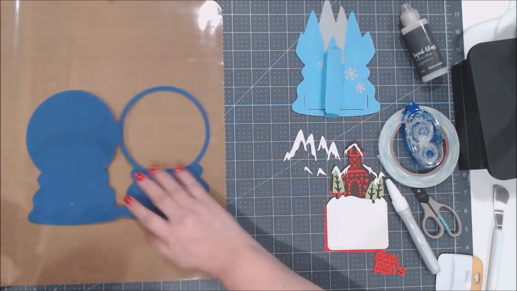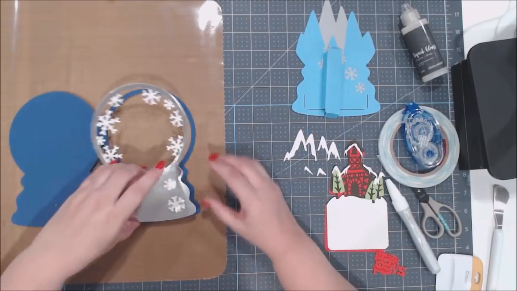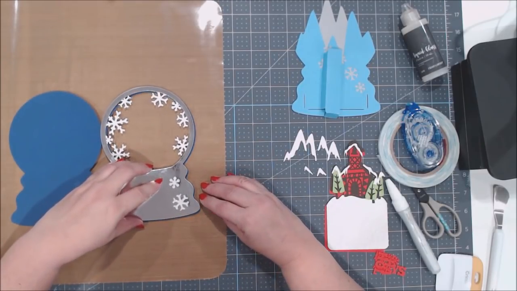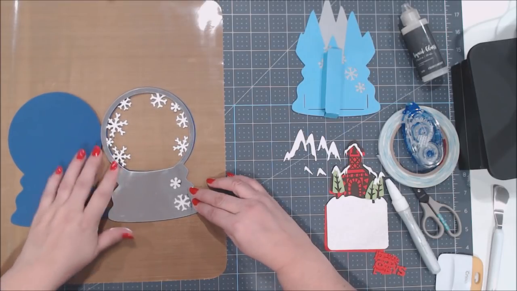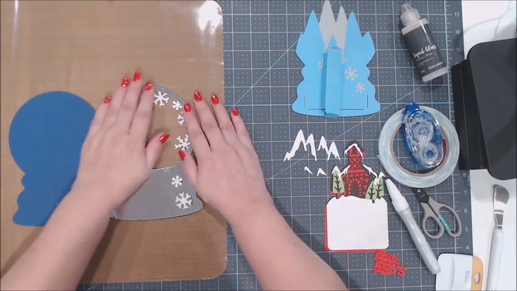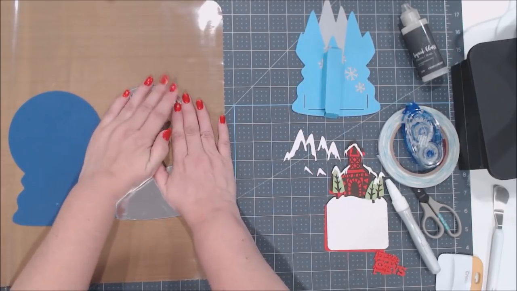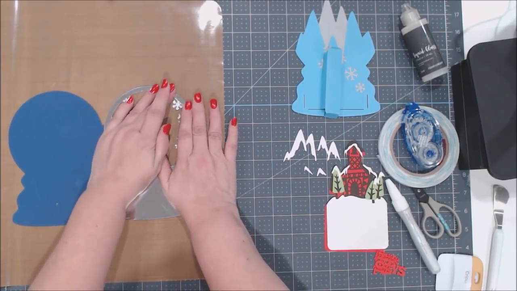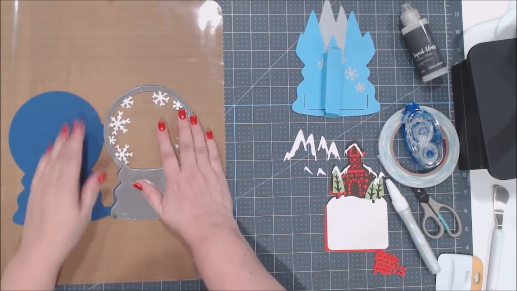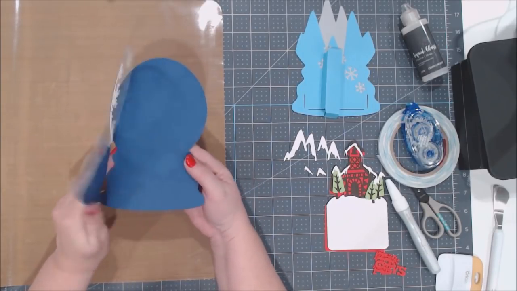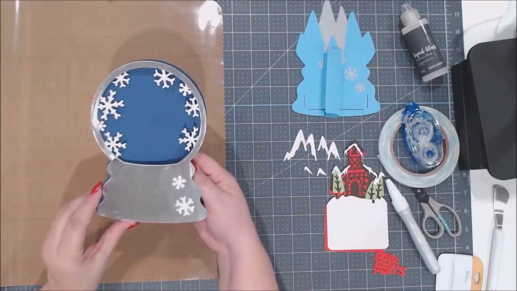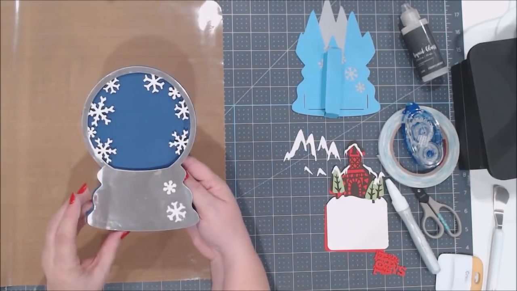Okay, I want to open this up, and this is the front of my card. I'm going to line all of that up. You just want to hold it on for a second or two just to make sure that it's grabbing the surface. So now your card is going to be able to be folded open like this.